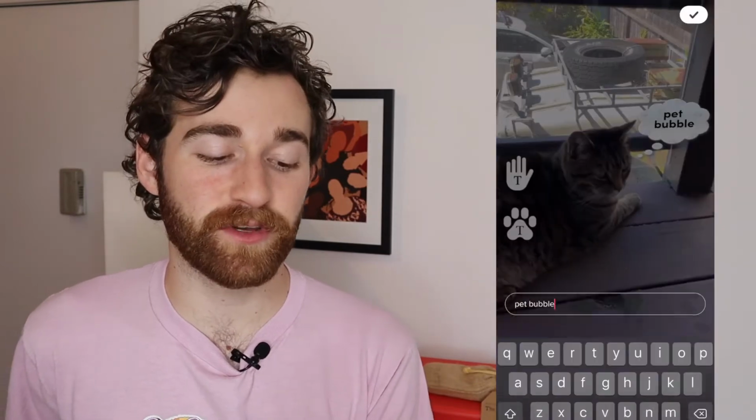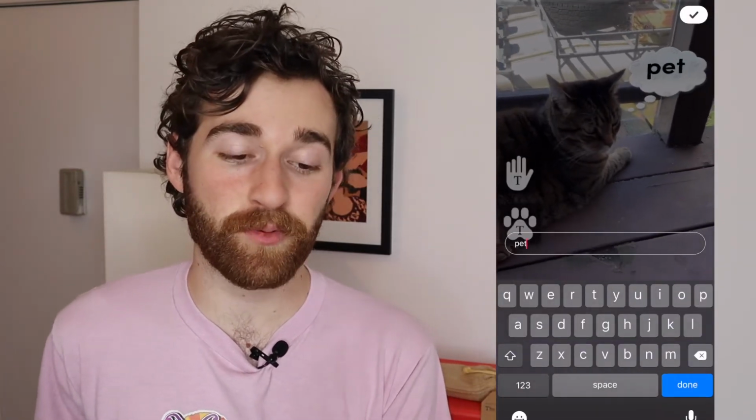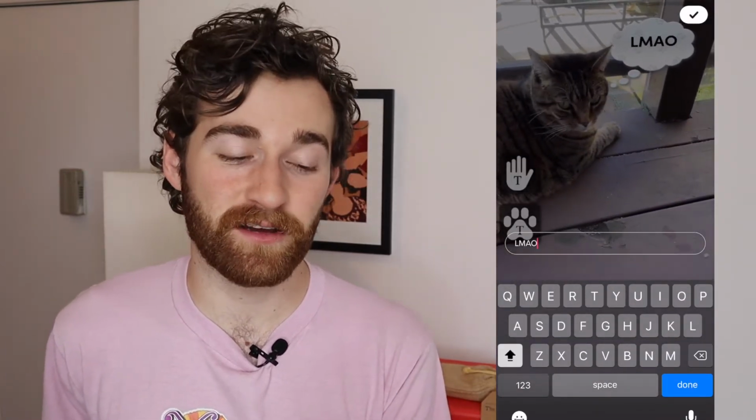So yeah, then you can just try one out. The first one on the left is the pet thought bubble, and then you can go up to your pet, it'll get a thought bubble, and then you can click the text button with the paw print to change the text of your pet, and you can also use the text button with the handprint to change your text if you're doing this for a human.